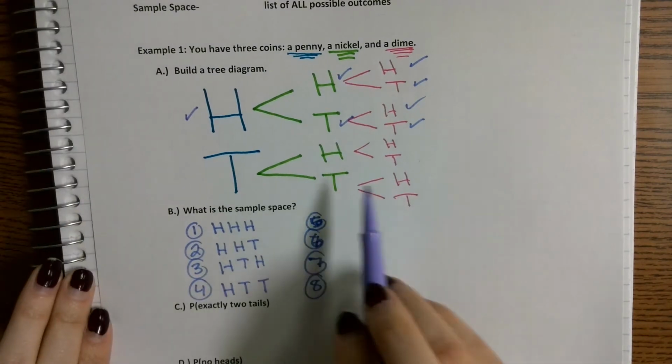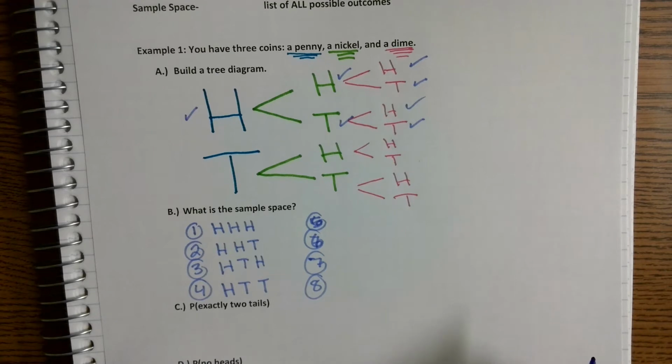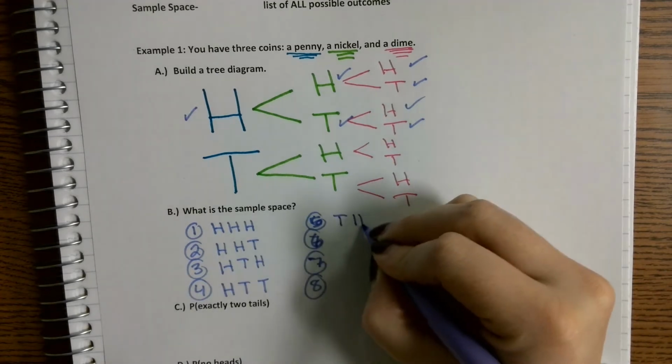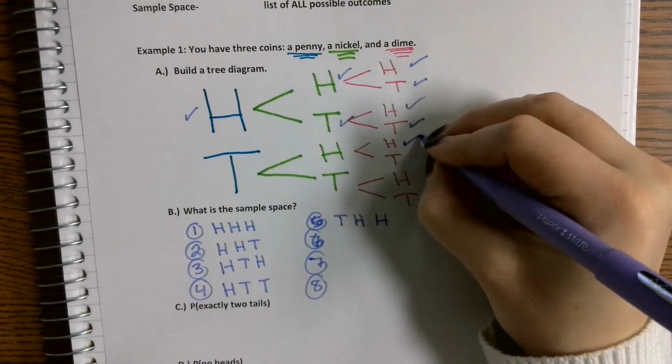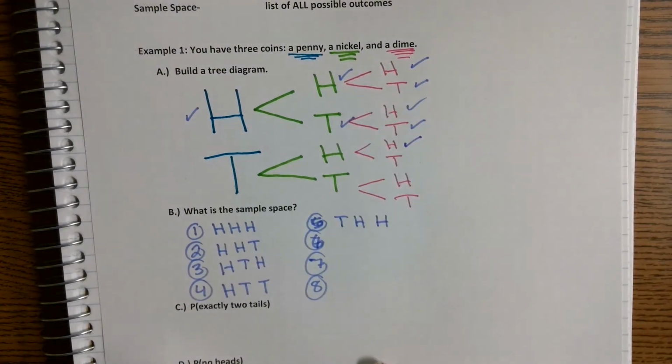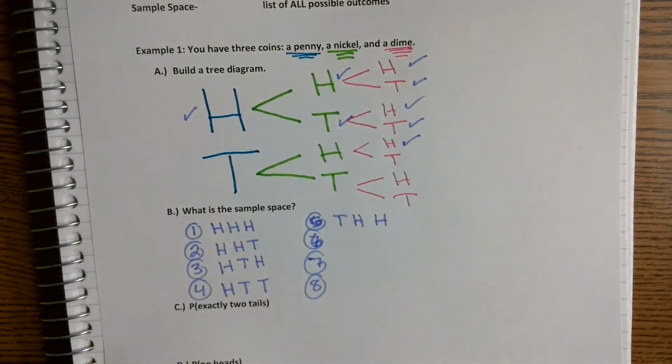So who can go ahead and tell me what's the next possible outcome? Andy? Good. Tails, heads, heads. That's the next one. Camden? Okay, well, that's going to be our last one. Let's go in order. Let's make sure we go in order because we don't want to skip around. That's when you guys start getting messed up. Craig?